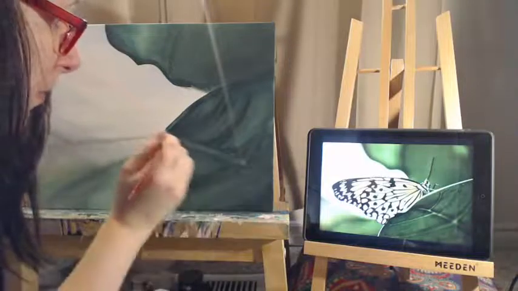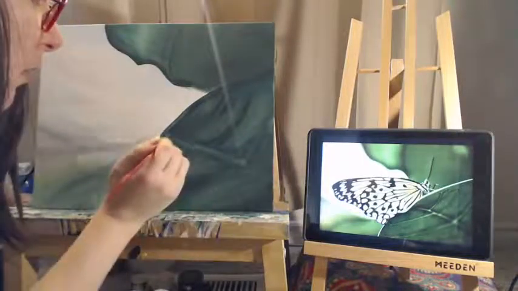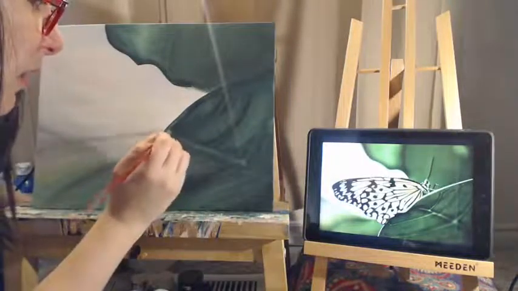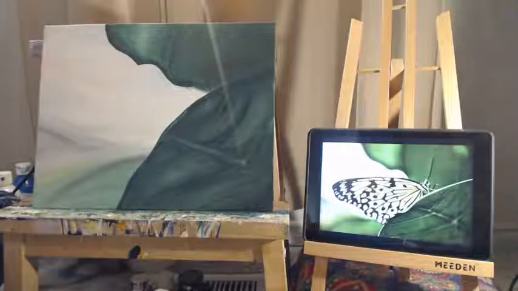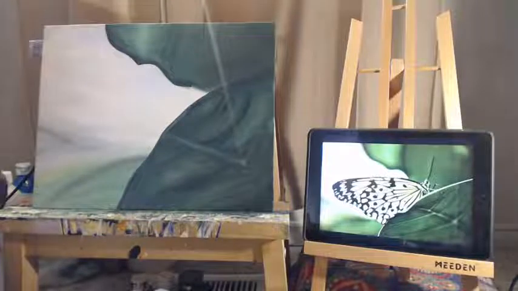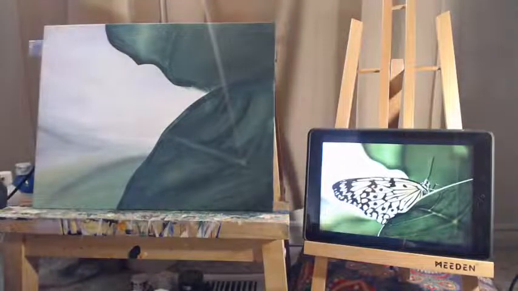Okay. And then we're going to have to go over that and make it nice. All right. I like it. Hopefully it's looking all right.